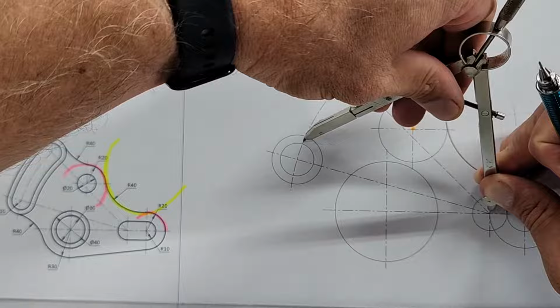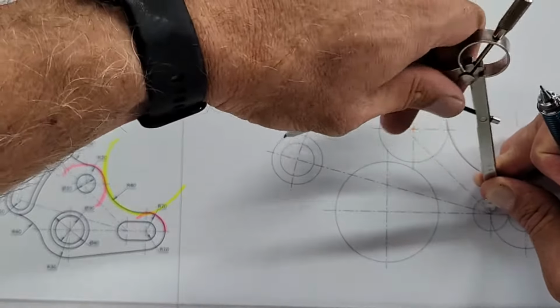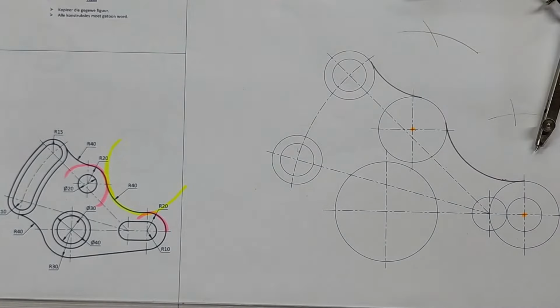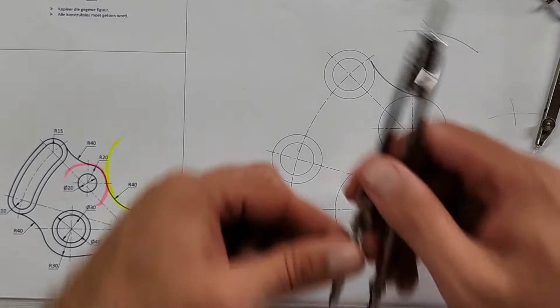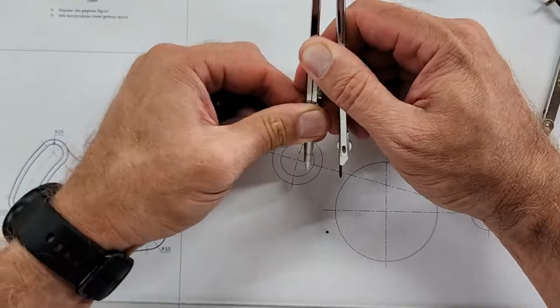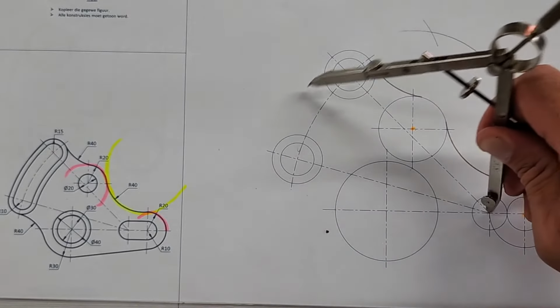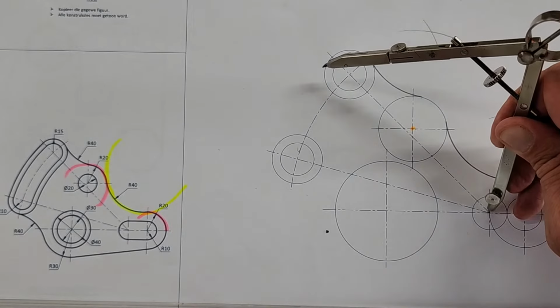Alright? And so if I now set my... I'm going to need a bigger... I don't think this one is working. Okay, I'll fix that now. But this is going to be the center for that arc over here. Okay?